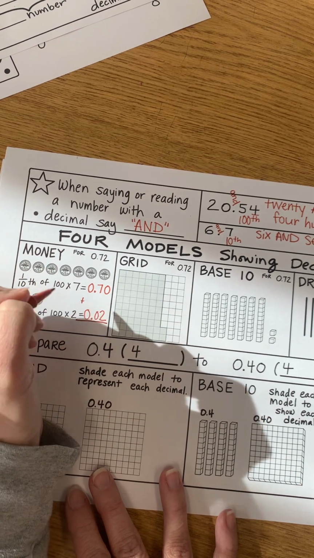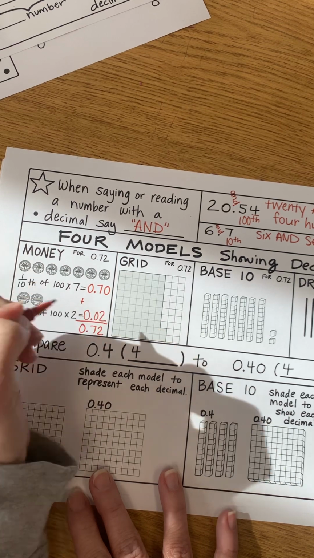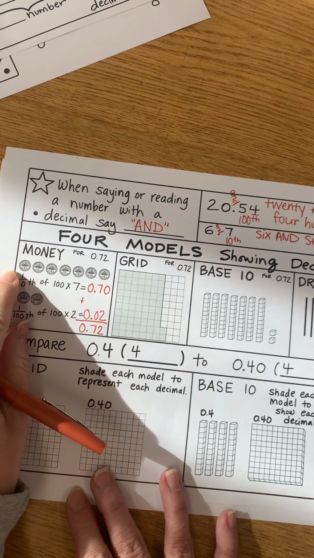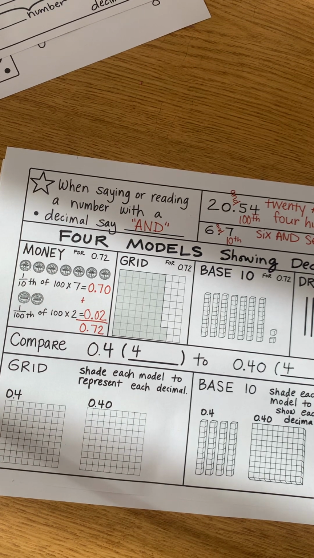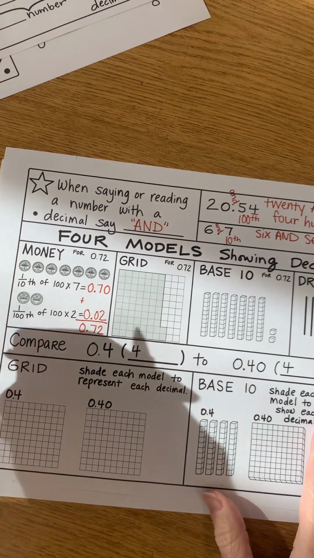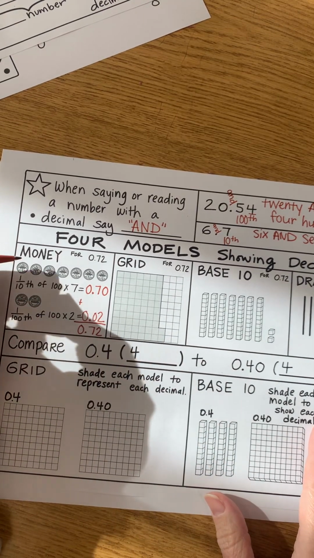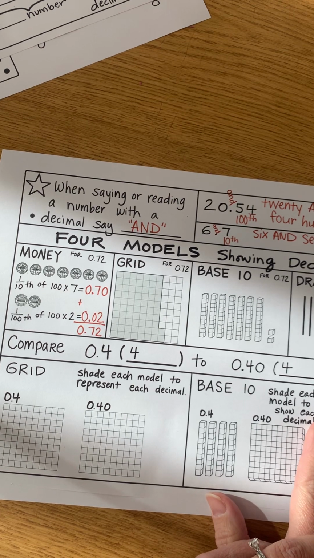And when we add those up, we get our 72 cents. So if I have 70 cents here, and I have 2 cents here, that gives me 72 cents, which I can also say 72 hundredths, but when we're talking about money, we don't read it that way.